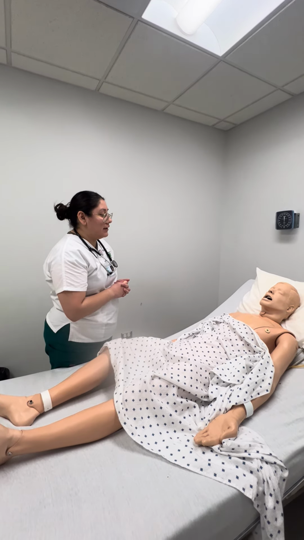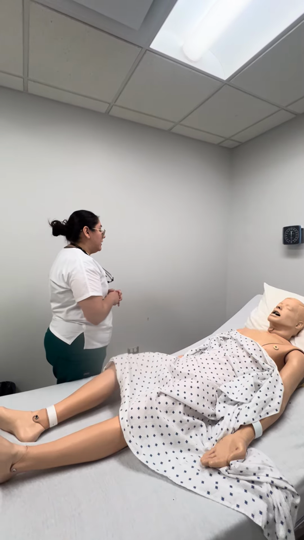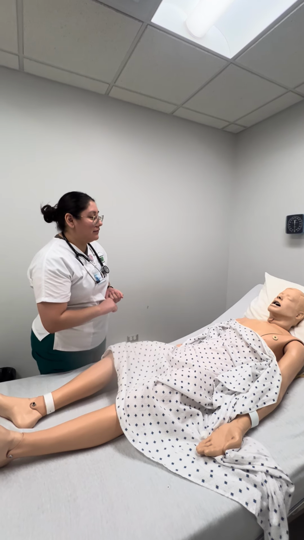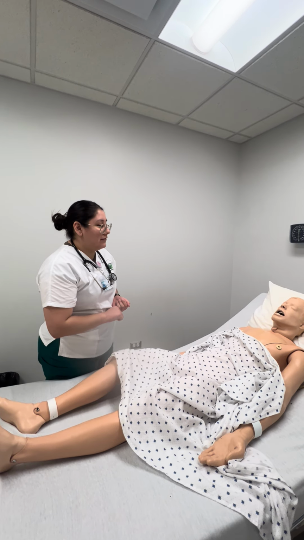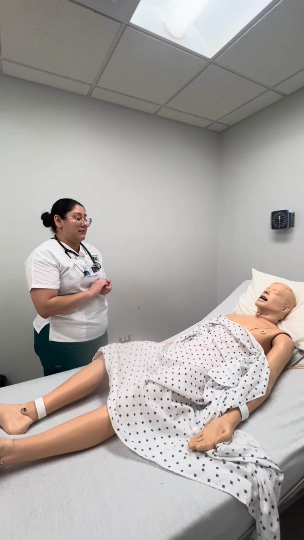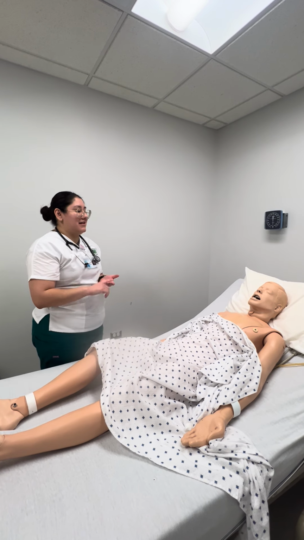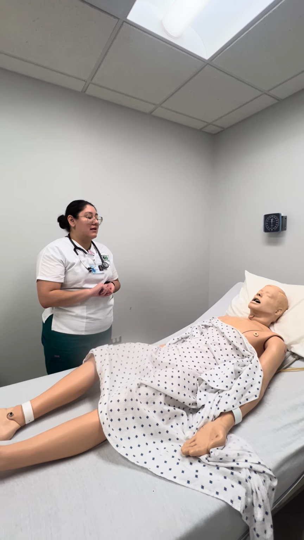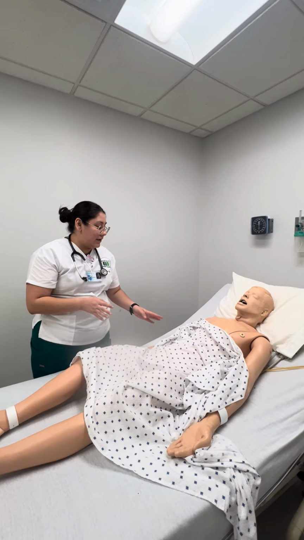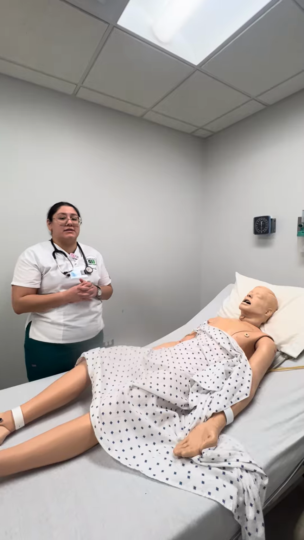I've already stated that my patient doesn't use any assistive devices. We're assessing for tremors, tics, unevenness, and symmetry.